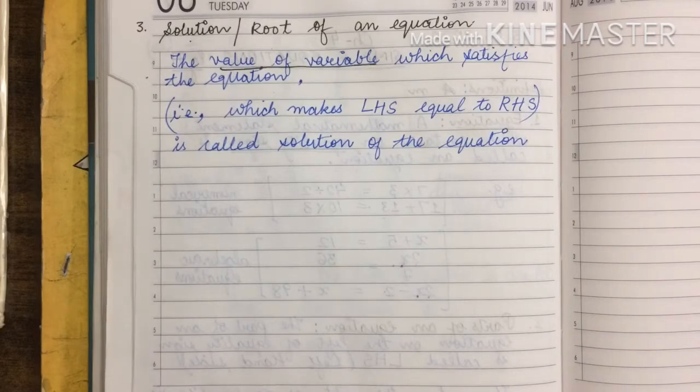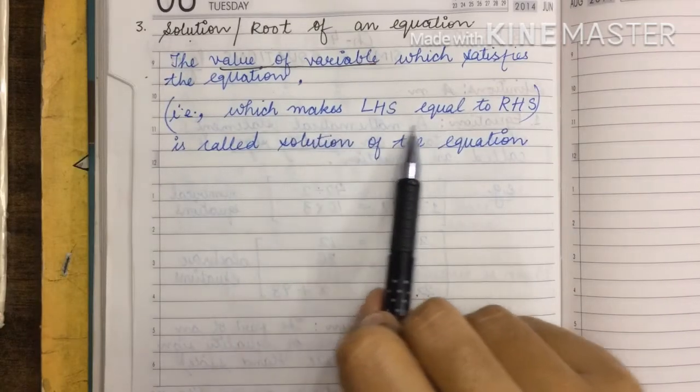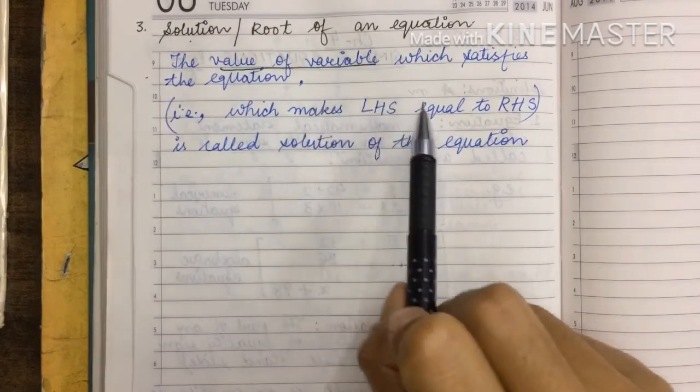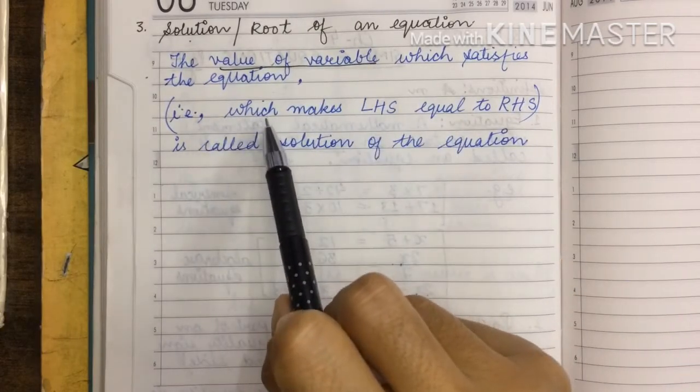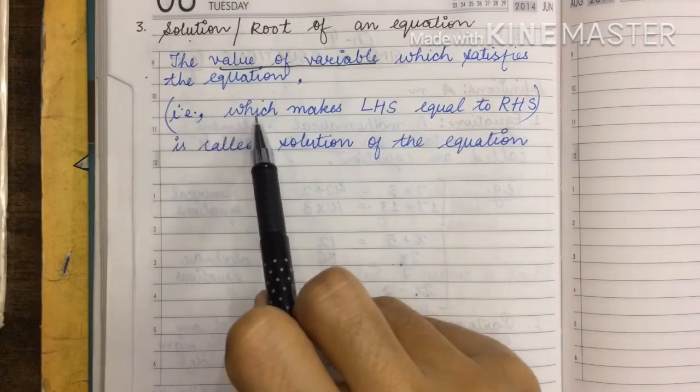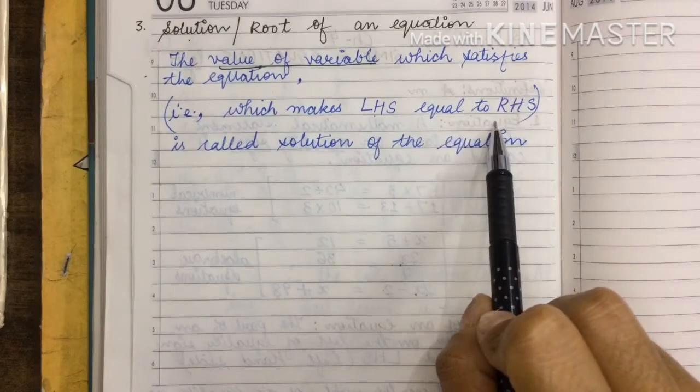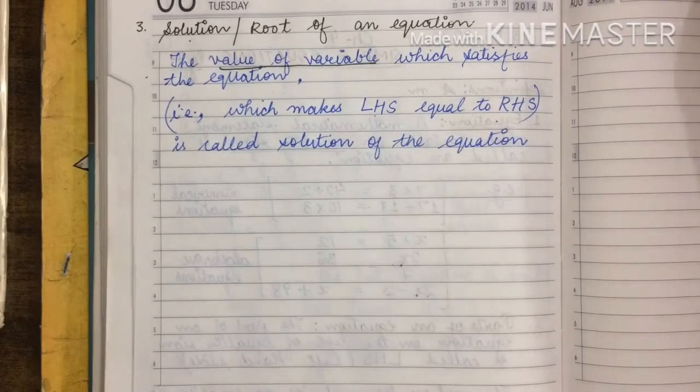But how do we know our answer is correct? We would know that the answer is correct by looking at this condition. So we are looking for such a value which satisfies your equation. Satisfies your equation means which makes left hand side equal to right hand side. Let's take an example.